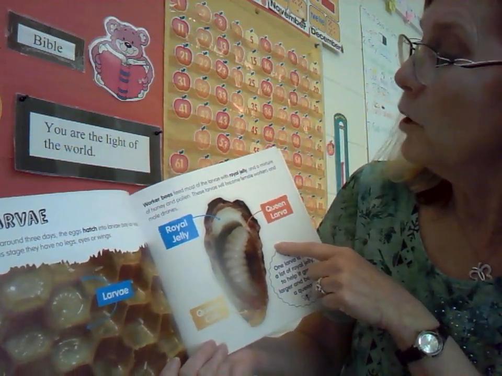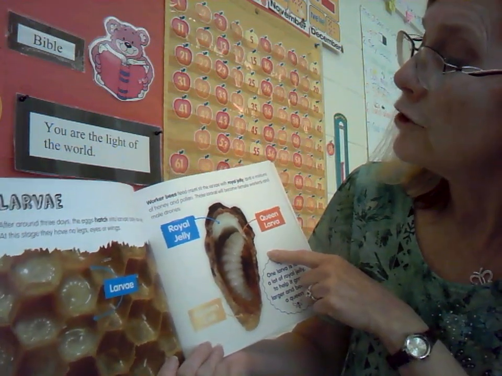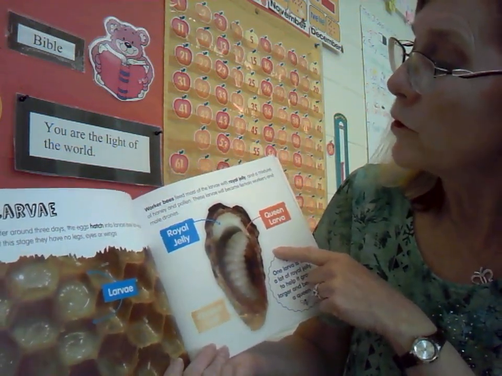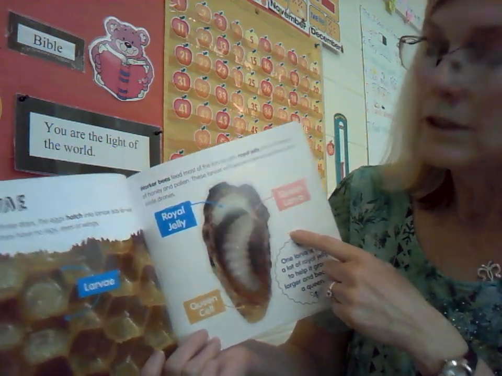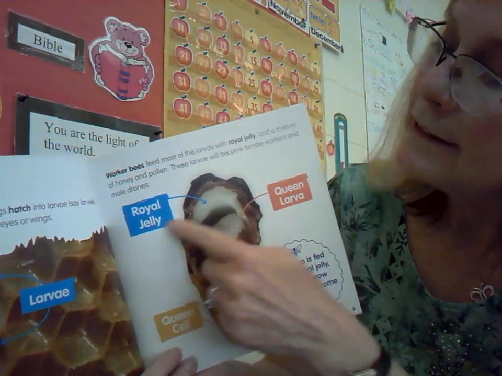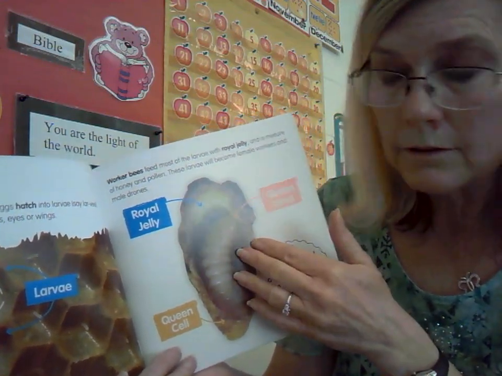Worker bees feed most of the larvae with royal jelly. It's a mixture of honey and pollen. These larvae will become female workers and male drones. So here's, again, another picture inside the cell. This is the royal jelly, which is the food the larva will eat.